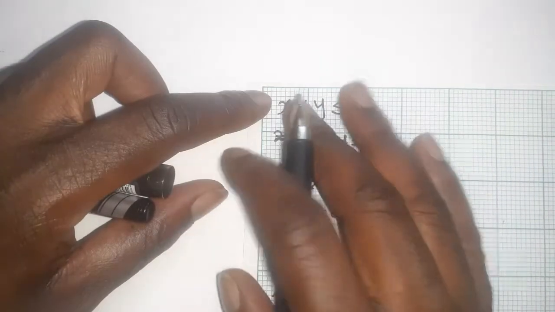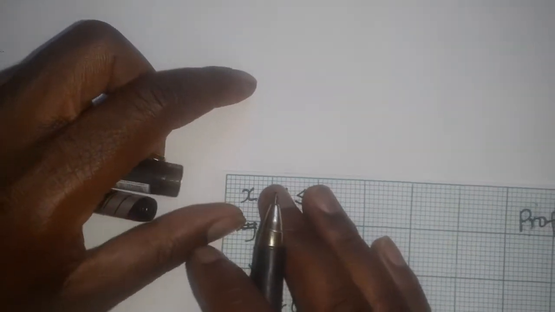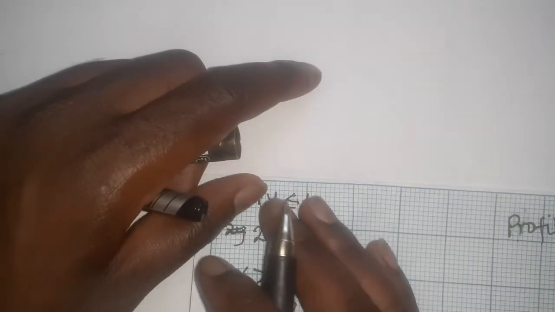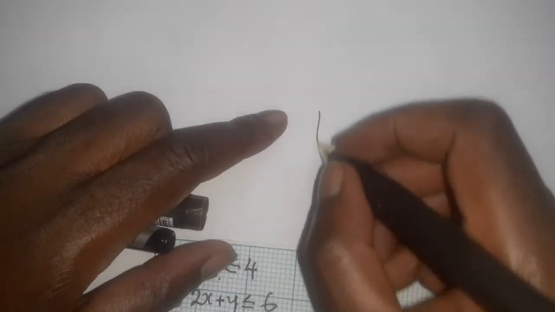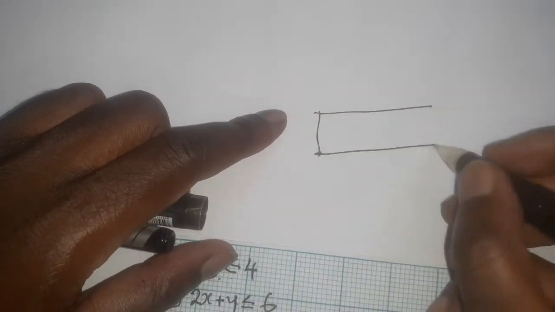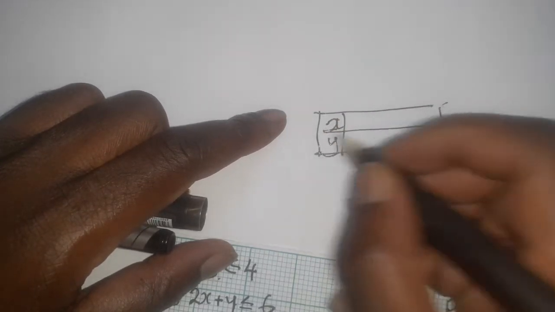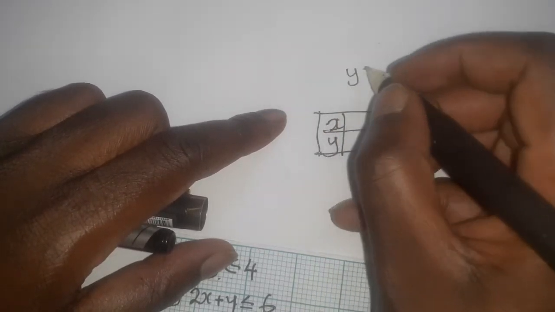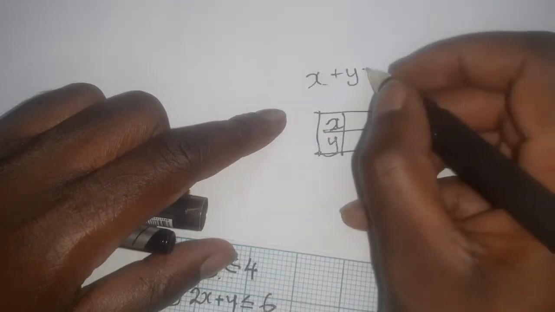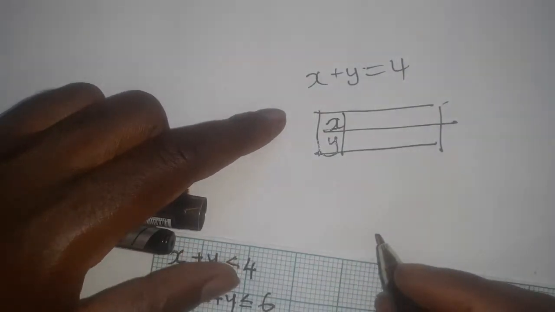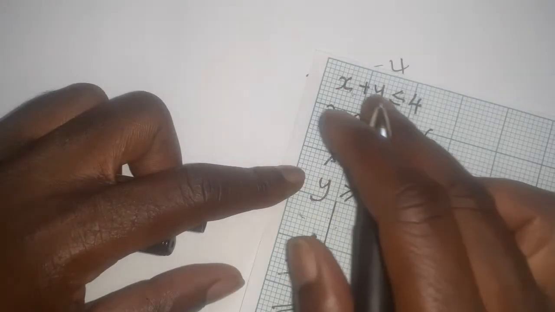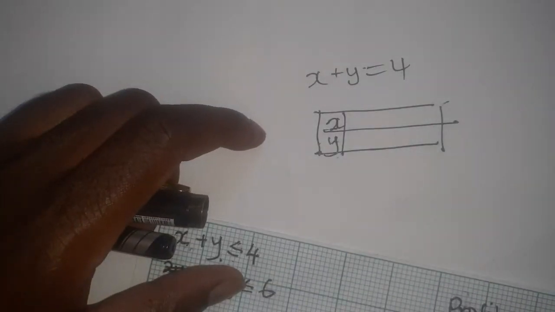Even in the previous lessons, I have emphasized that where we have 2 variables, we need to come up with a set of coordinates. Where we have x and y, our equation is going to be x plus y is equal to 4. So we need the coordinates here.